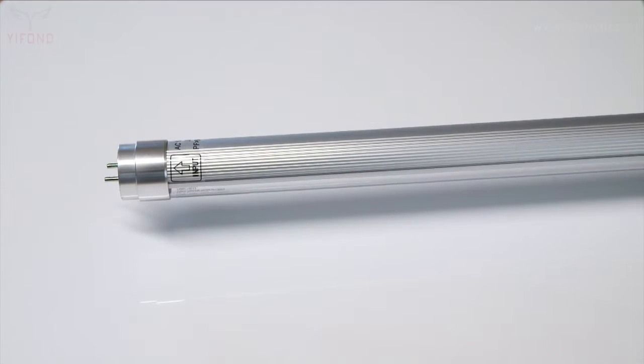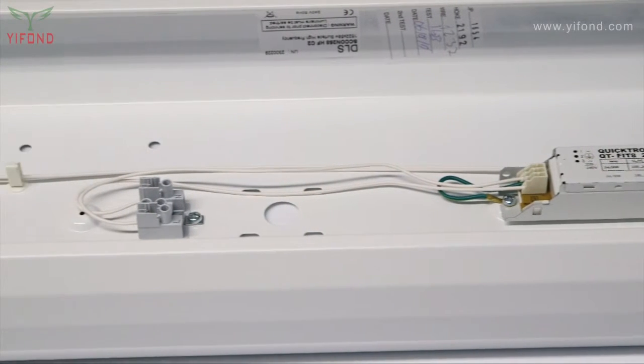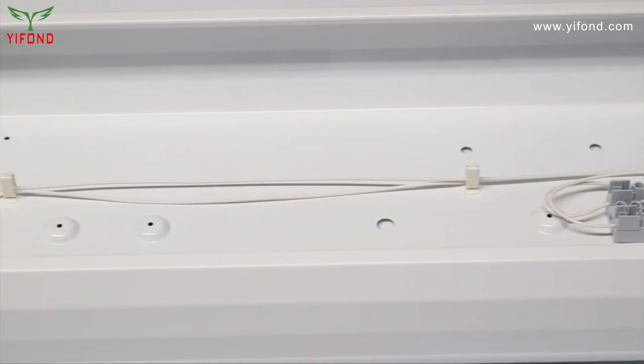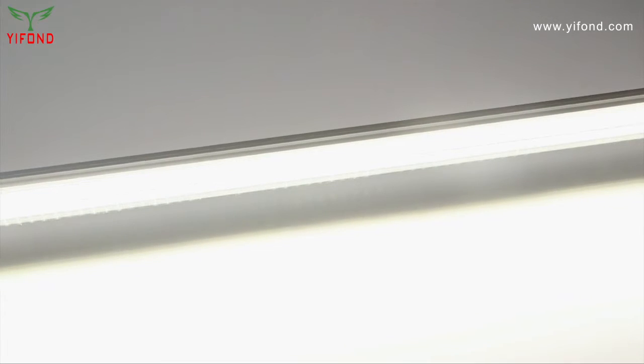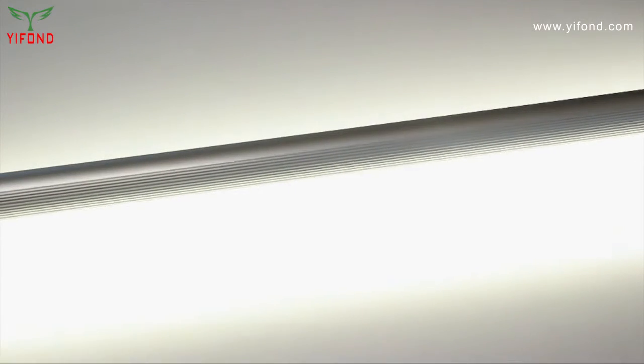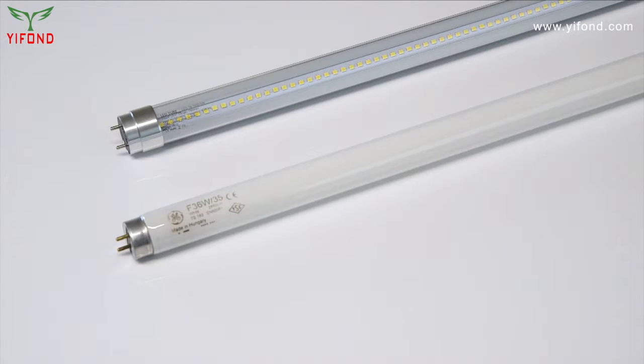and we will show you how to rewire a typical fluorescent tube fitting to accept our latest T10 series of LED T8 tubes. Let's start by looking at the advantages of LED tubes over fluorescent tubes by comparing the two types. Here you can see an LED tube and a fluorescent tube side by side.